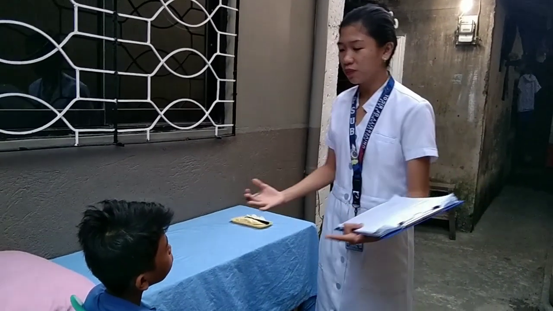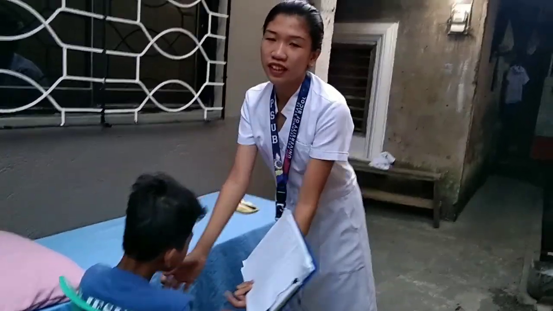Okay. So, next is provide for client's privacy. Assume that we have a curtain and close it. And of course, we need to close the door to have the client's privacy. After that, perform hand hygiene. I already performed hand hygiene. Okay, and then ask the client to wear a gown. Okay, so, sir, this is your gown. Please wear po.